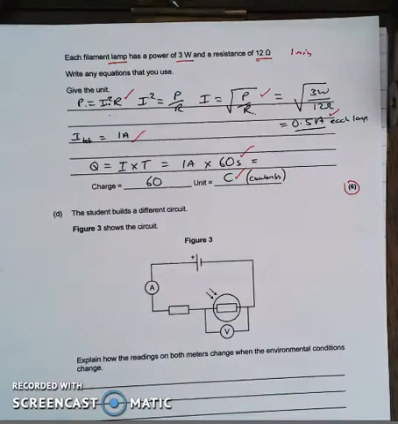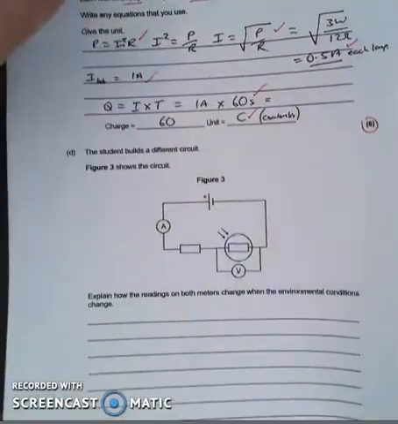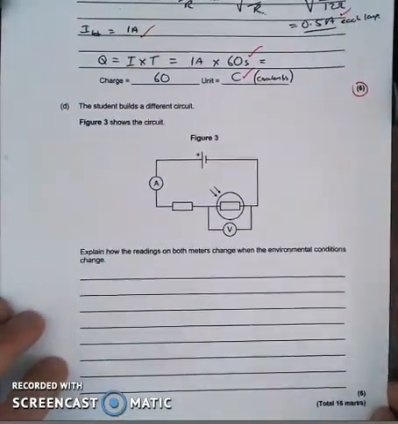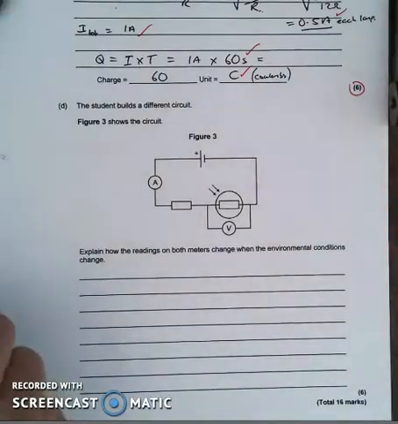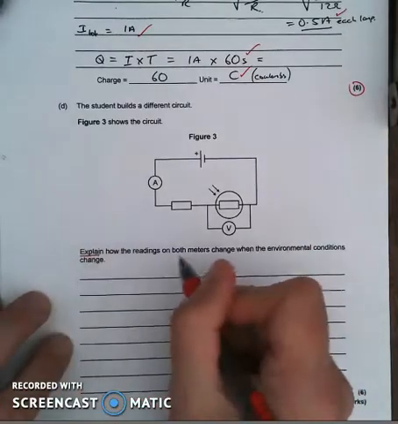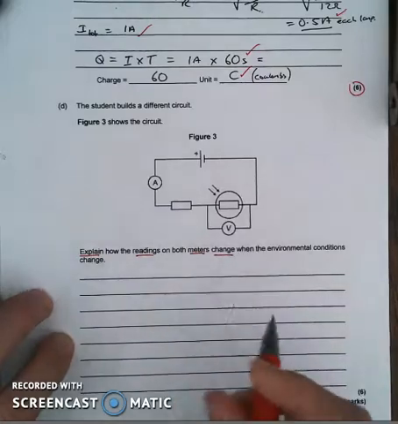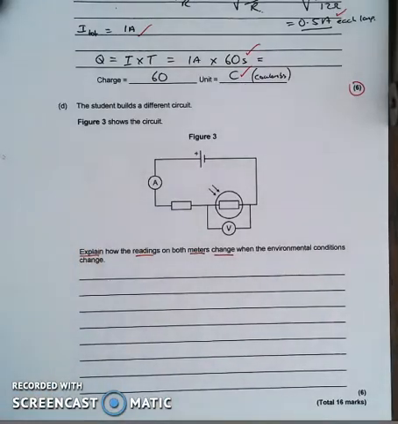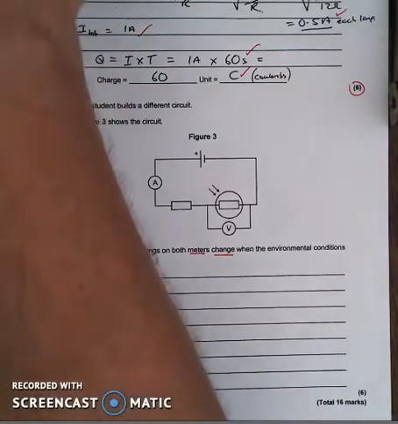Right, done. So last little bit of this then is another question about a circuit, and what this is saying is explain how the readings on both meters change when the environmental conditions change. What you've got to do for that then is not just state, but explain. So, first things first, right? What do we know?